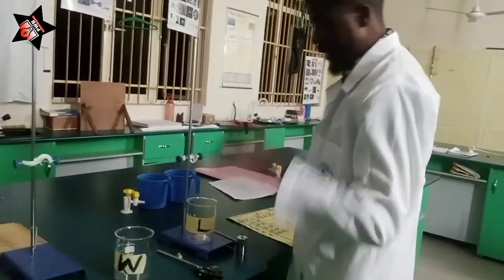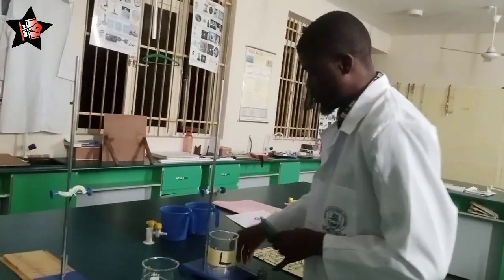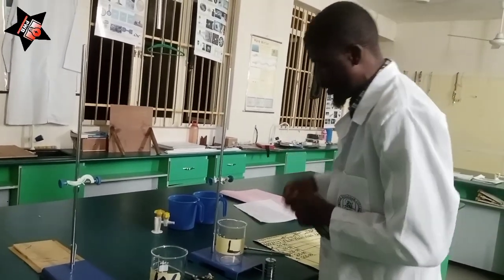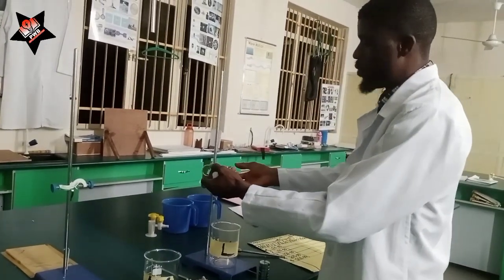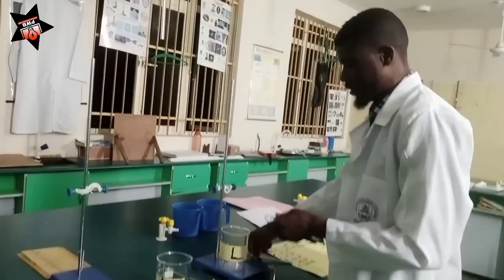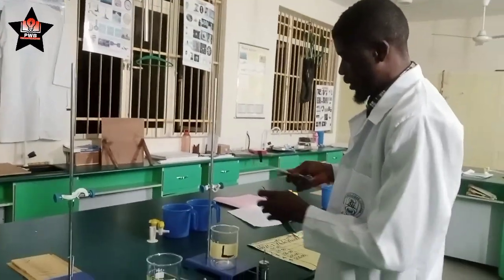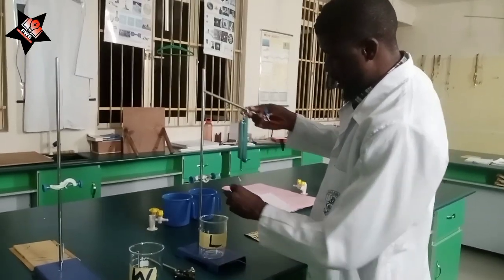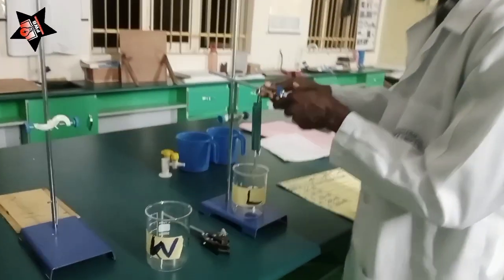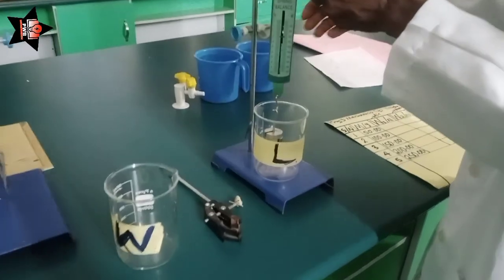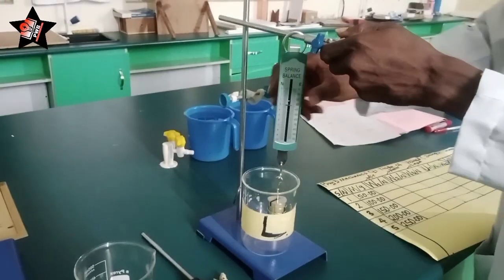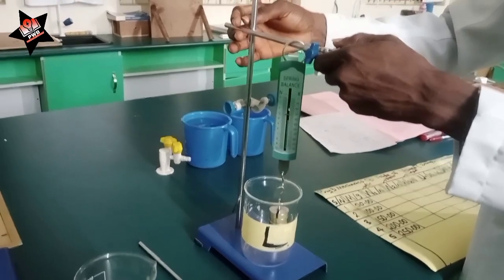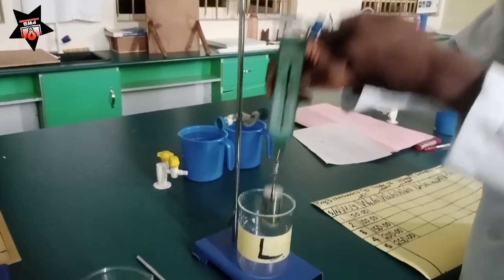So we are going to set up the experiment. Before we do that, we are going to adjust and see how high we can take this or how low we can take it. So we are going to slot this mass and lower it in this beaker and measure where it will stop. So it means that we have to take this guy up a little bit. Yes, that's it.